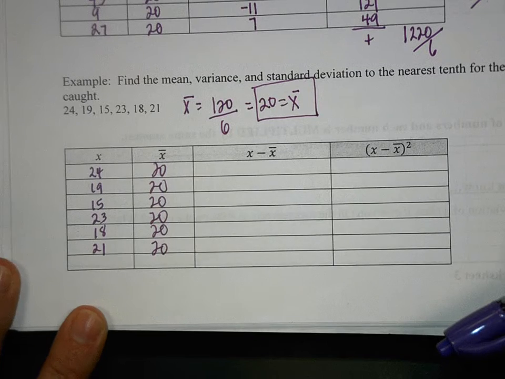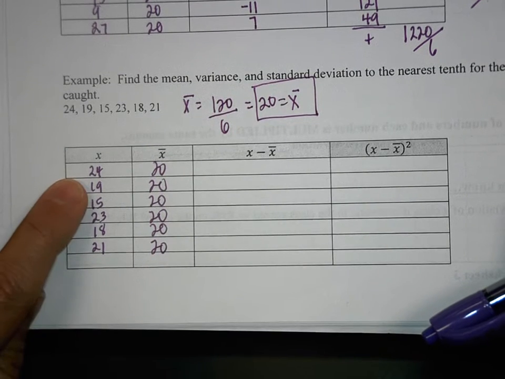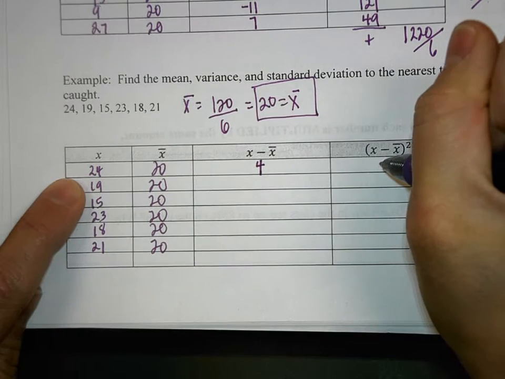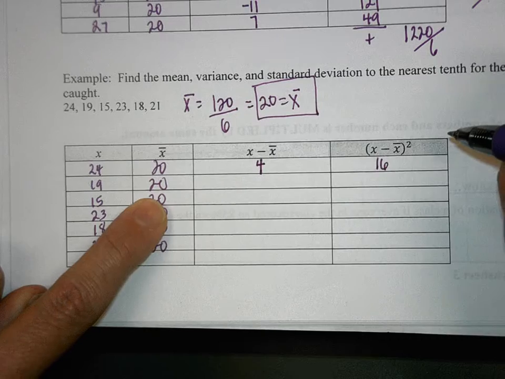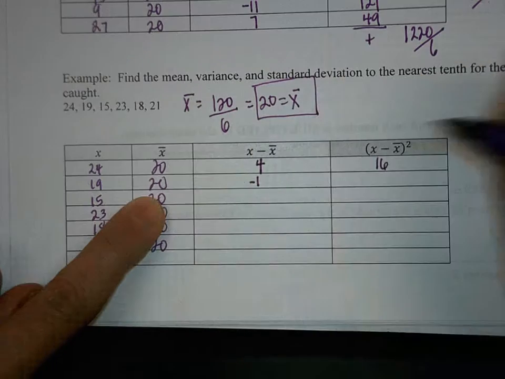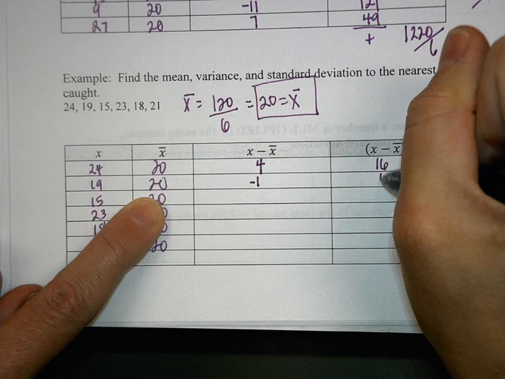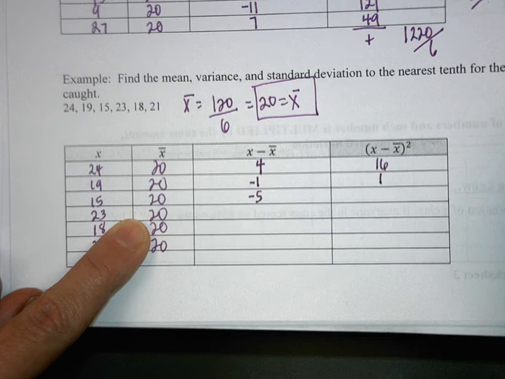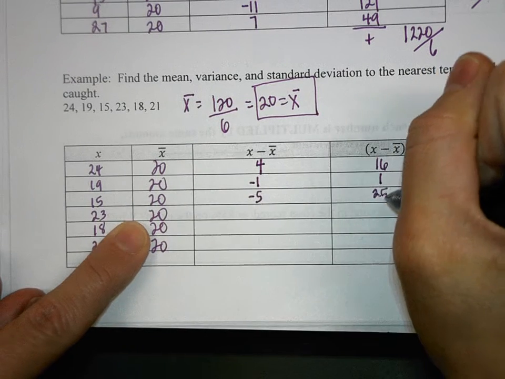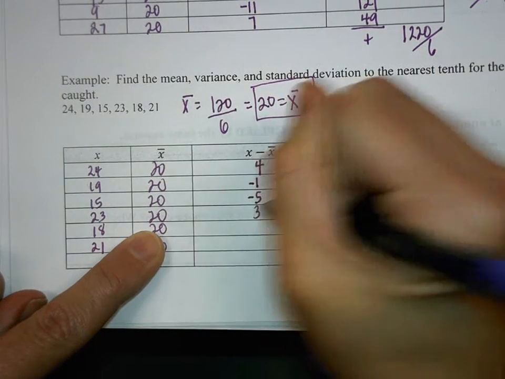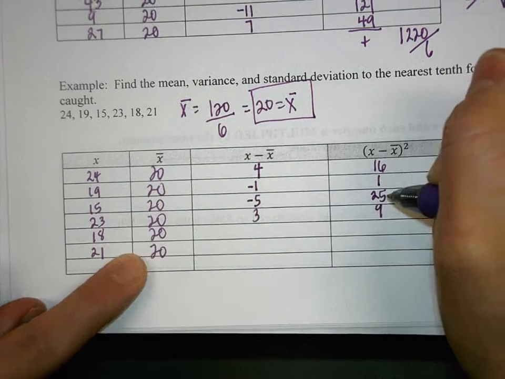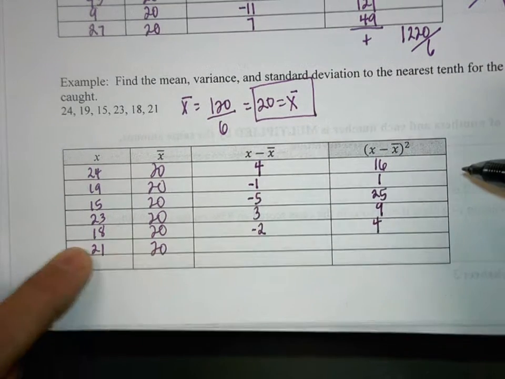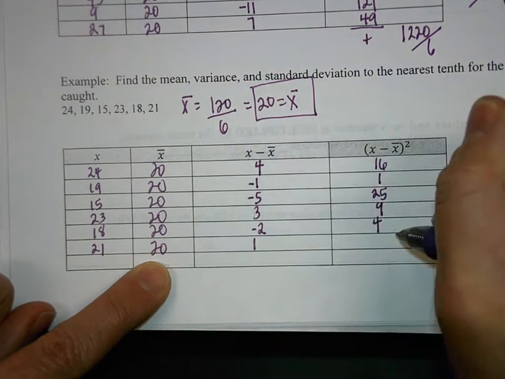Okay, next we subtract them and then square them. So 24 minus 20 is 4, and 4 squared is 16. 19 minus 20 is -1, and -1 squared is 1. 15 minus 20 is -5. -5 squared is 25. 23 minus 20 is 3. 3 squared is 9. 18 minus 20 is -2. -2 squared is 4. 21 minus 20 is 1, and 1 squared is 1.